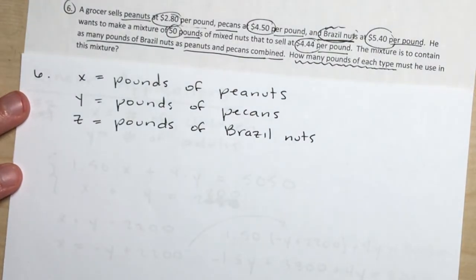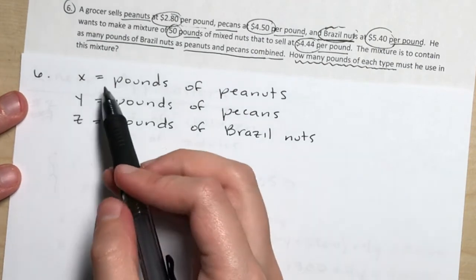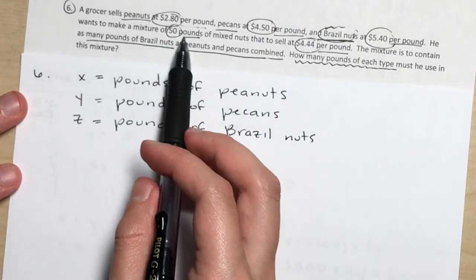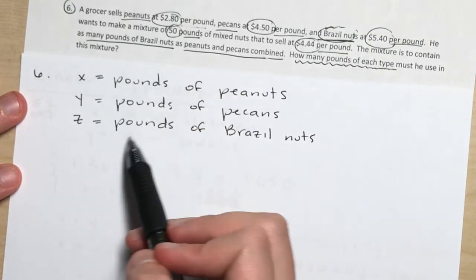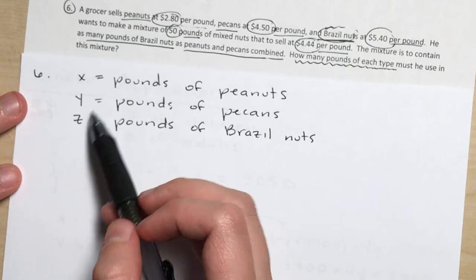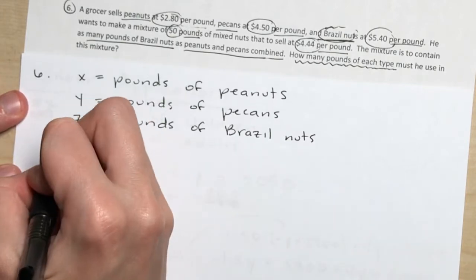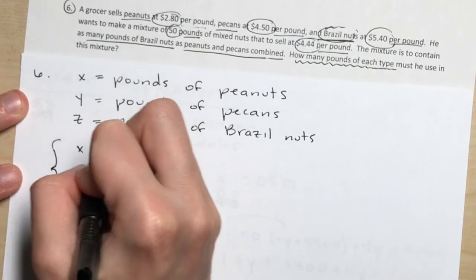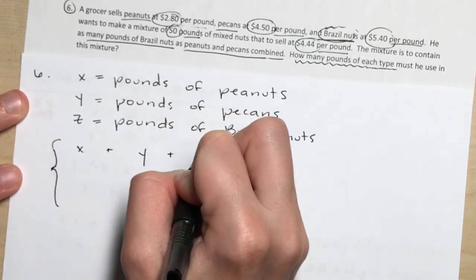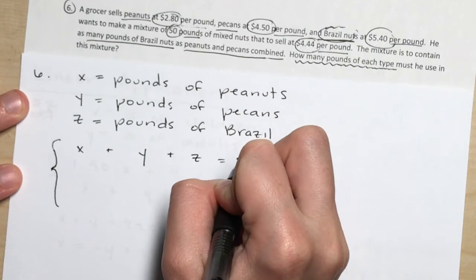Okay, so, well, first of all, kind of the easiest one is that we know that we want to have 50 pounds total. So the pounds added up, right, the amount of each should add up to 50. So our first equation, pretty simply, is just X plus Y plus Z equals 50.